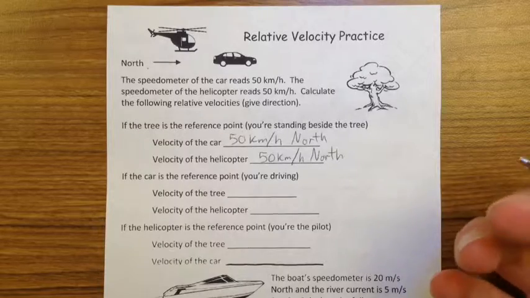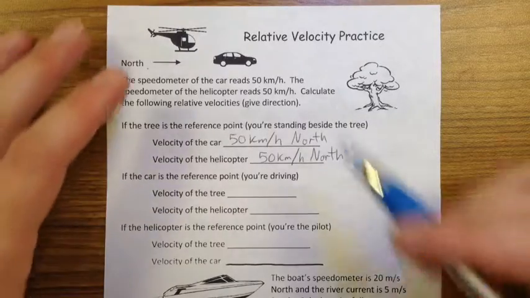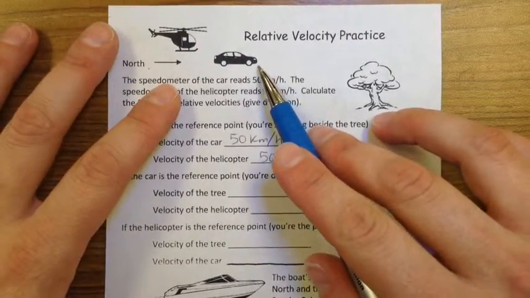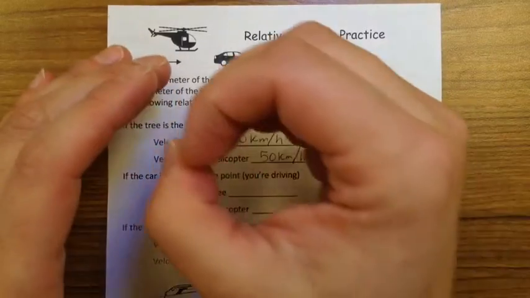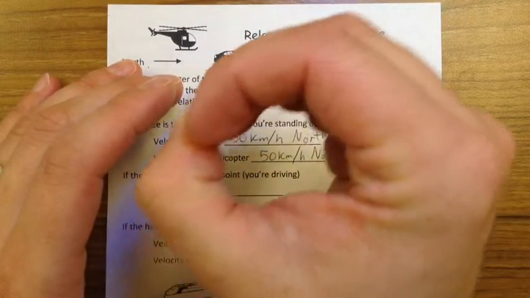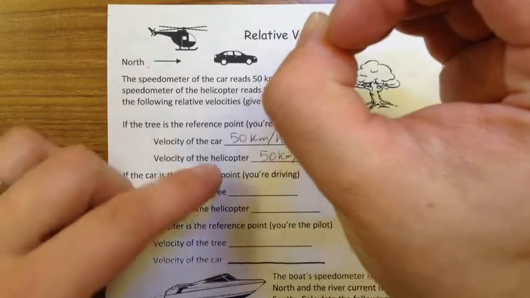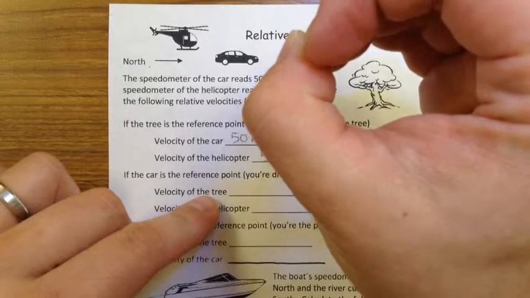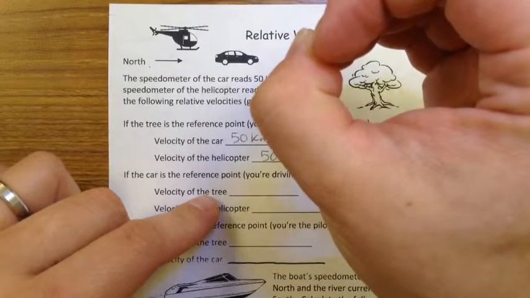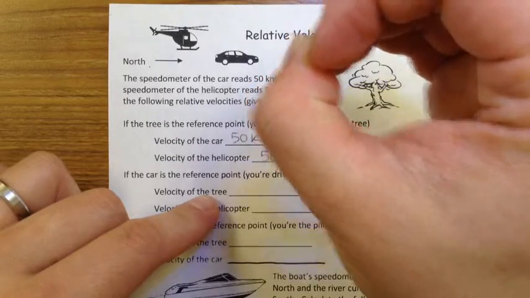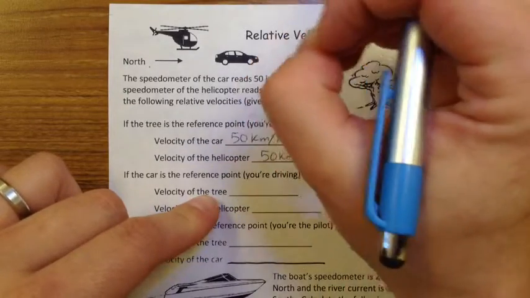Go with a very small frame of reference. So imagine you're in the car, okay, and you only have like a tube to look through, and you see this tree passing by, all right? How fast is that tree moving, assuming you're sitting still? So, what's the velocity of that tree?